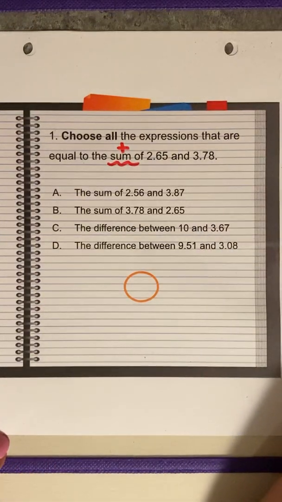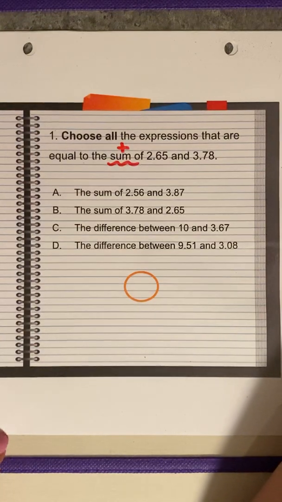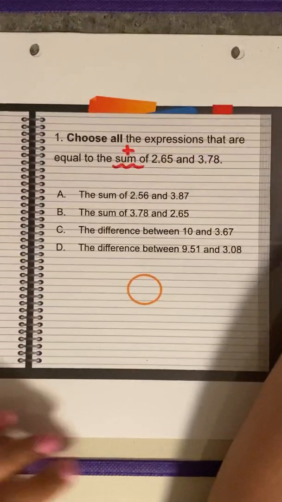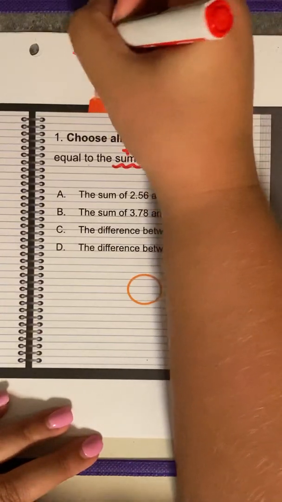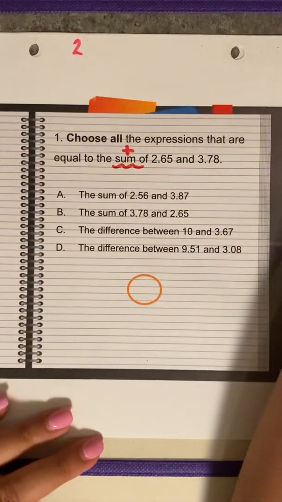So you can either write it on the side of your paper, you can write it on the top, on the bottom, you can write it on a separate sheet of paper at your home if you would like to. That would be a wonderful idea. So you can show your work and work it out and see if you get the same answer. So I'm going to write mine up here so you all can see.